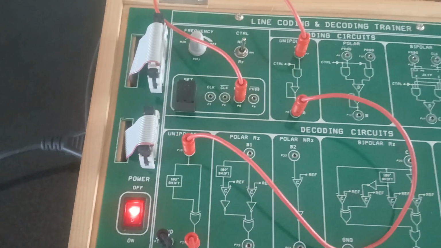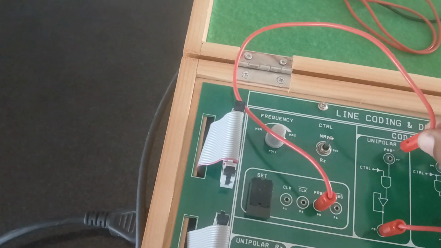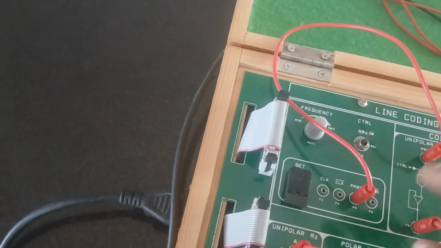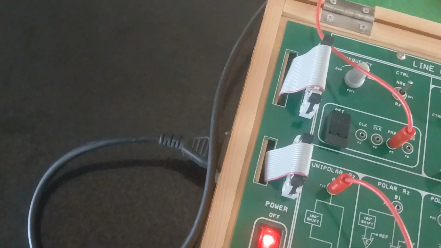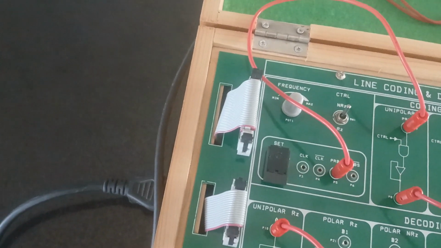There are two concepts in unipolar. So we insert the patch card as unipolar. After that, the unipolar output is connected to the unipolar RZ. The output we take from here. Now we are going to take the output of the unipolar NRZ.